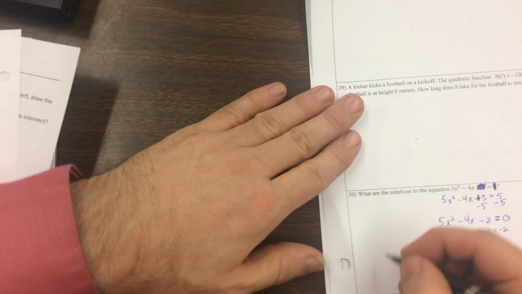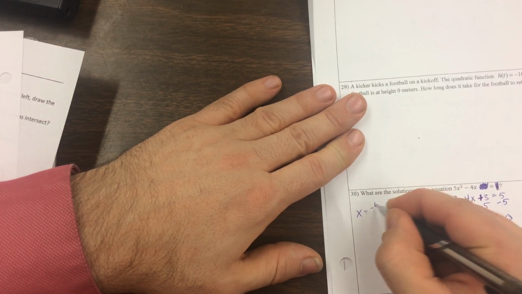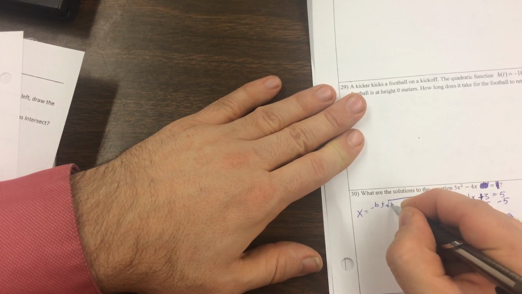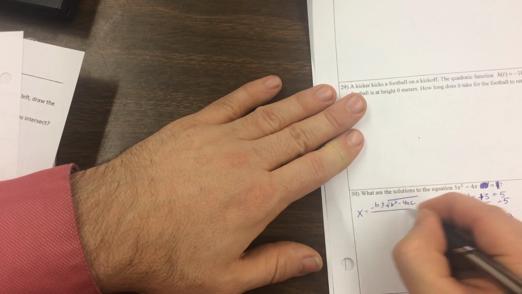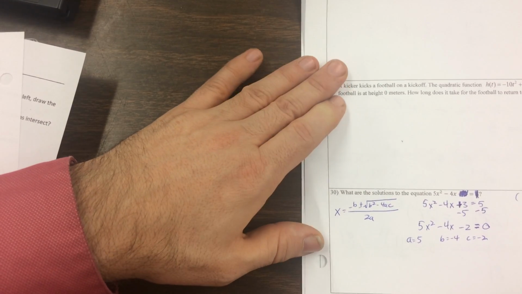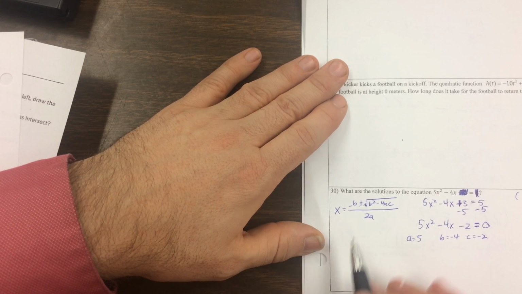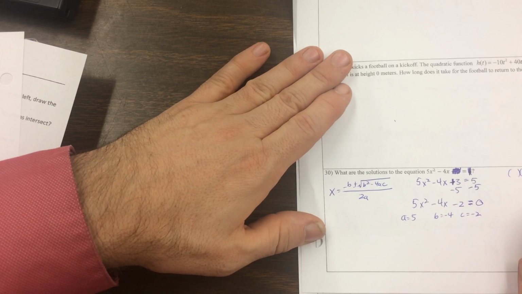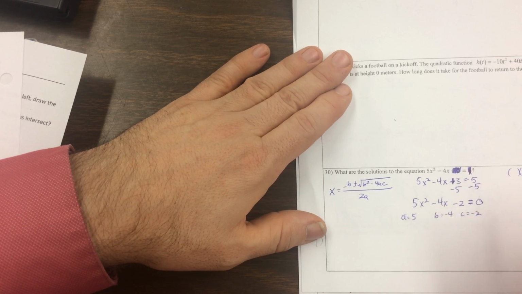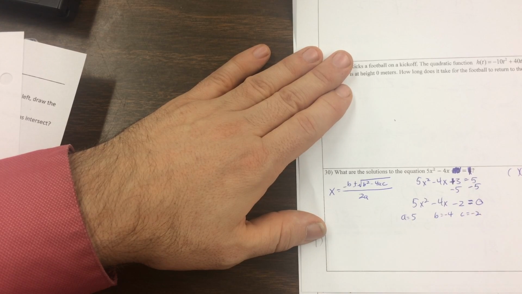And you remember the quadratic formula, x equals -b plus or minus the square root of b squared minus 4ac, all over 2a. If you don't remember the quadratic formula, then you need to make sure that's on your formula sheet for the final exam. Okay, so we've identified a, b, and c.